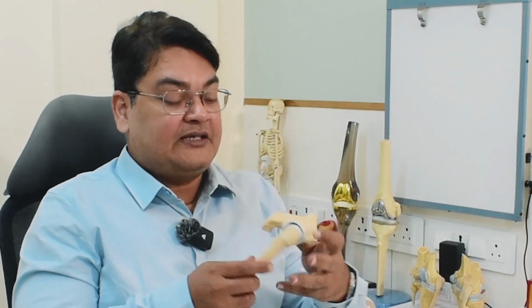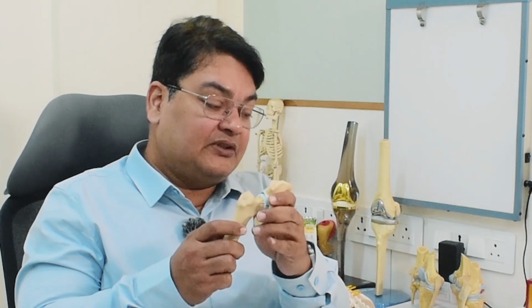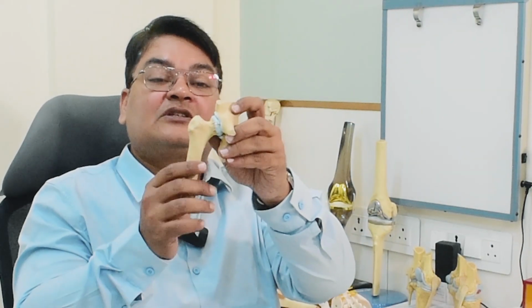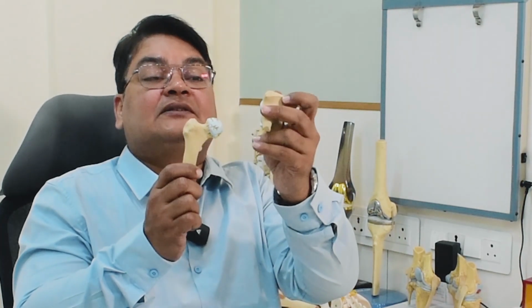So this is the hip joint, and if you see it in a more localized way, this is the hip joint. This is the thigh bone, which is known as the femur, and this has the neck of the femur. This is the head of the femur, and this is the pelvis.